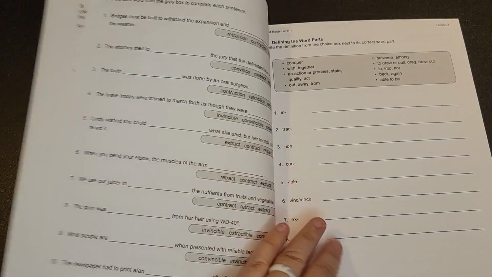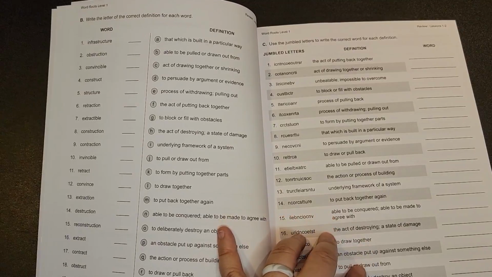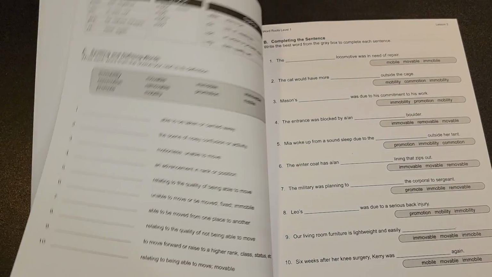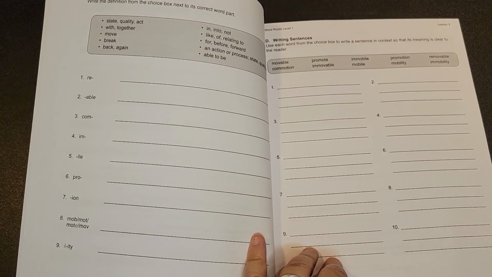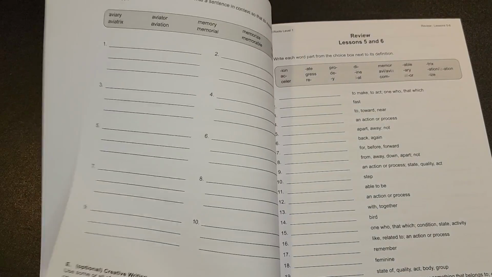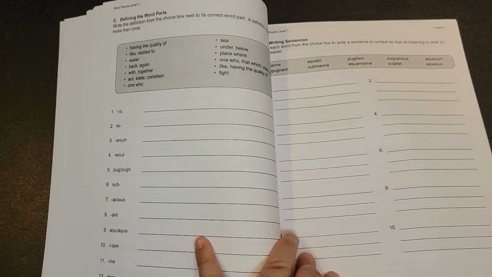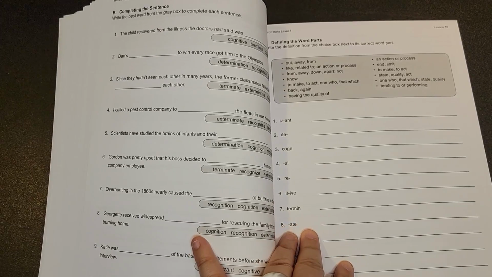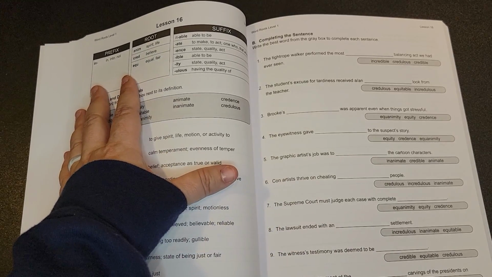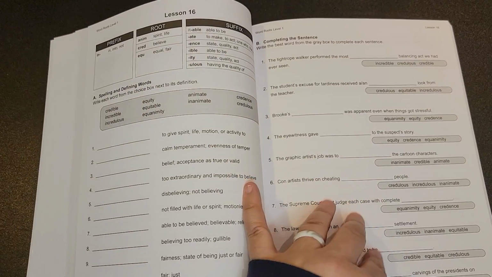They do mix up the activities somewhat. You'll still be doing some of the same activities, but then, for example, here's a jumbled letter one, but a lot of the activities are the same. As you work through the book, you can see that they do get a little bit more difficult with regards to the words that you are learning. There is periodic review, but again, throughout the book, you're going to be focusing on the prefix, the root word, and the suffix.